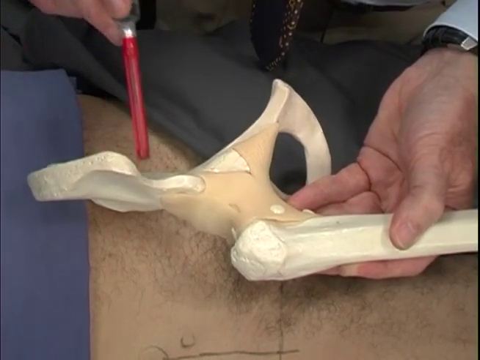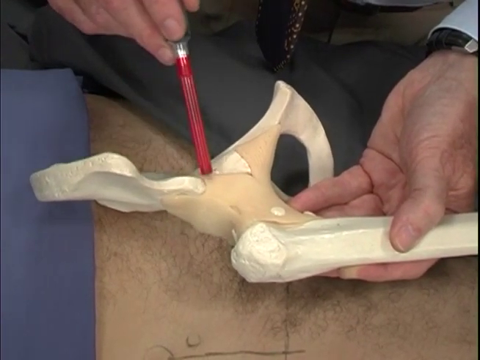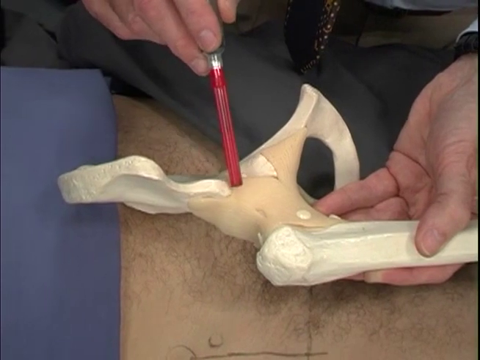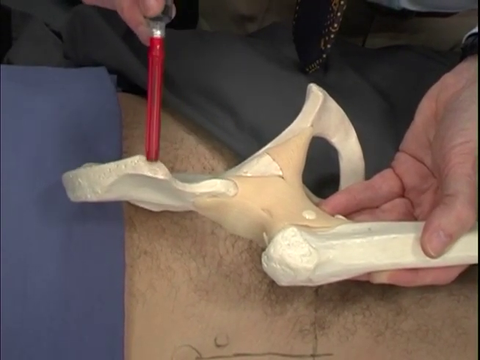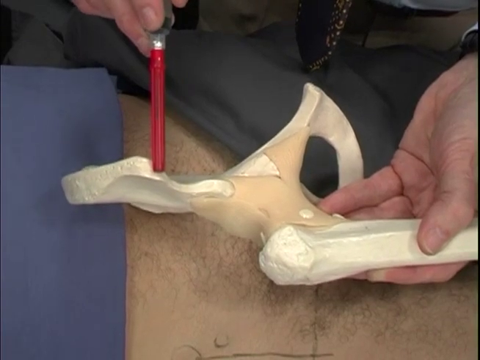Again, the superior spine here and the inferior spine here with the attachments of the rectus femoris here, the attachments of the sartorius on the superior spine here.